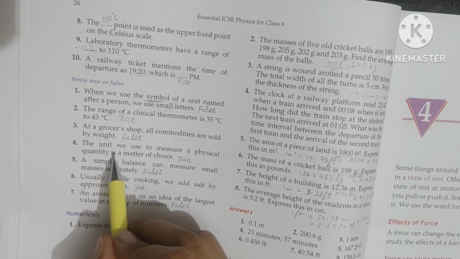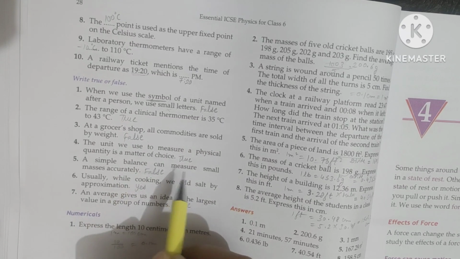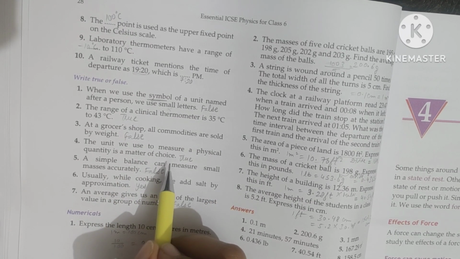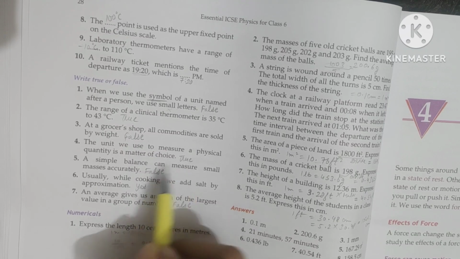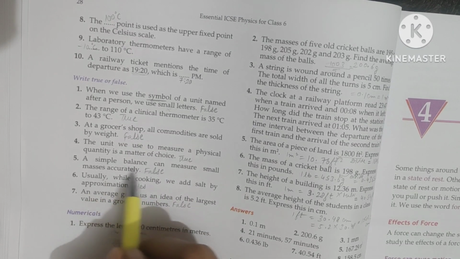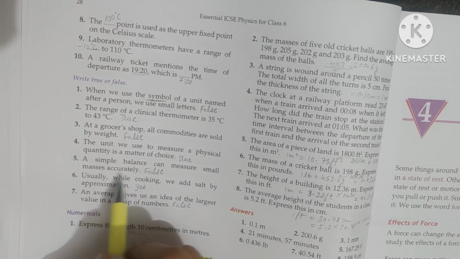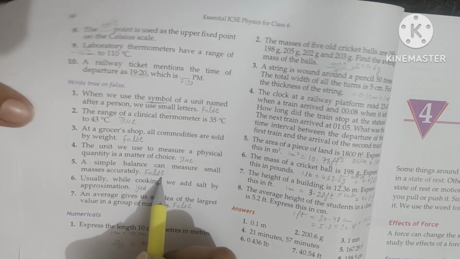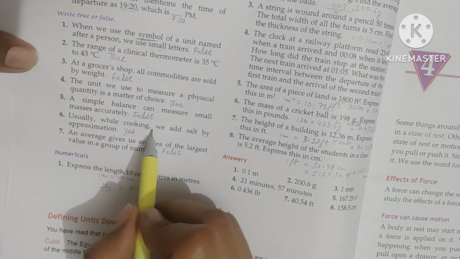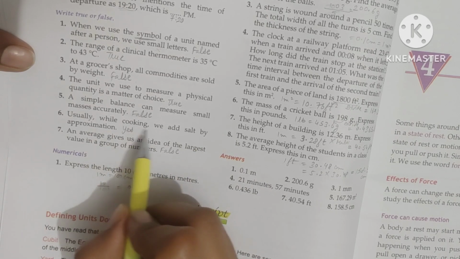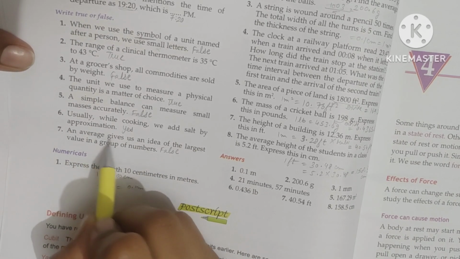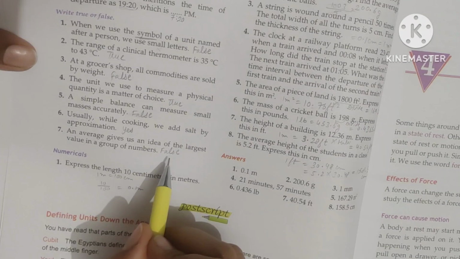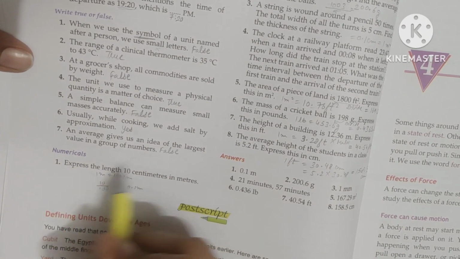Next is the unit we use to measure a physical quantity is a matter of choice. Yes, we have to choose the appropriate unit. It's true. Next is a simple balance can measure small masses accurately. False. Simple balance cannot measure. Usually while cooking, we add the salt by approximation. Yes. An average gives us the idea of the largest value in the number group. No, it is giving us the medium value.